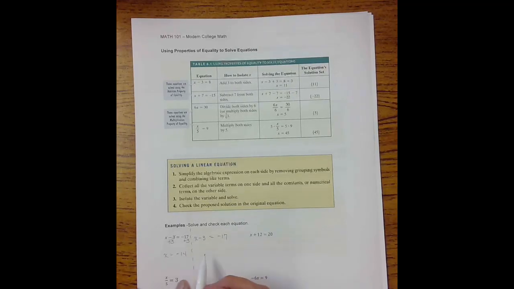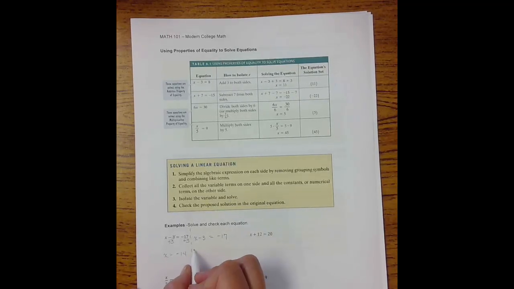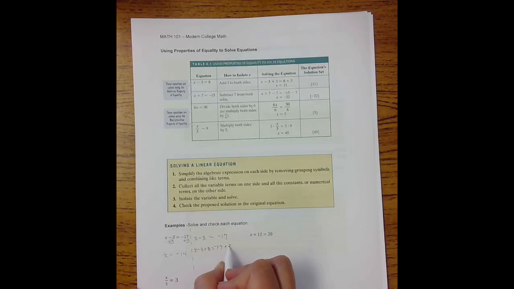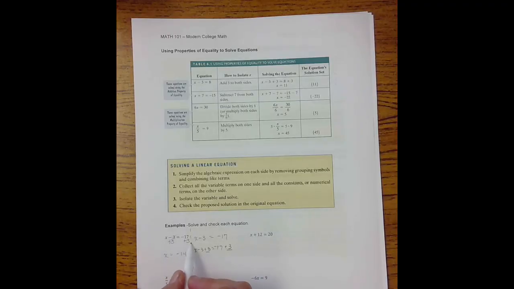And then they kept it linear, so they went x minus 3 plus 3 is equal to negative 17 plus 3. In other words, if you notice here, I'm adding 3 to both sides just like I did up here. It's just a different way to write it. They're still going to get x to equal negative 14. Now, either way you want to solve is fine with me, but I'll probably show you this one just because I have to write out less steps.